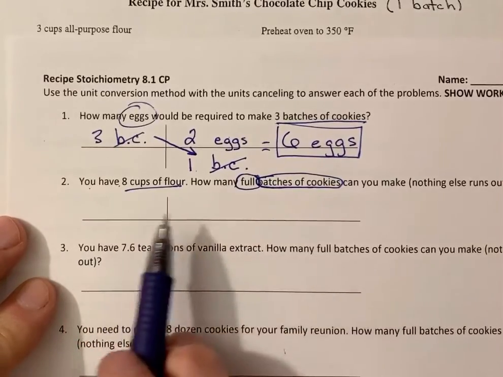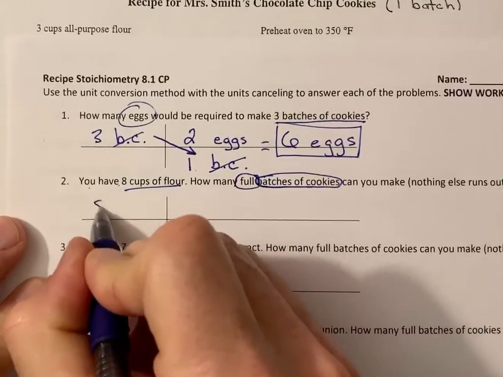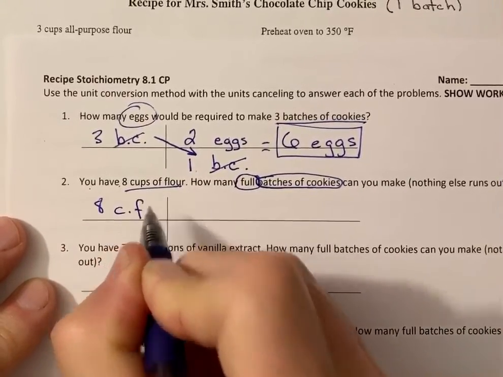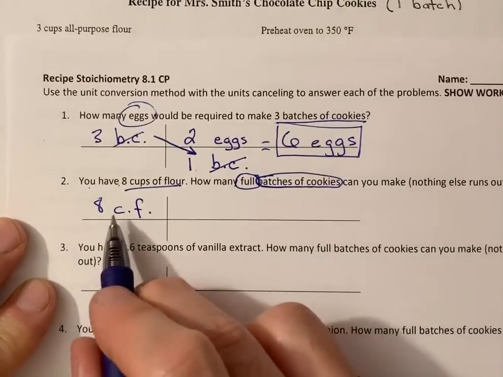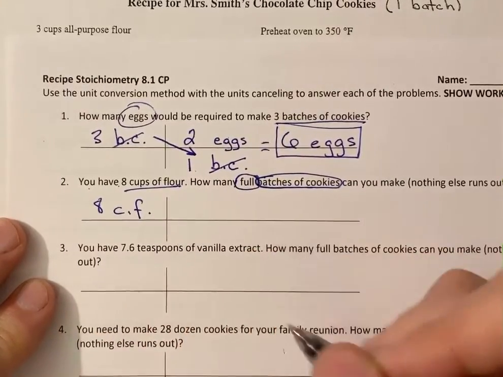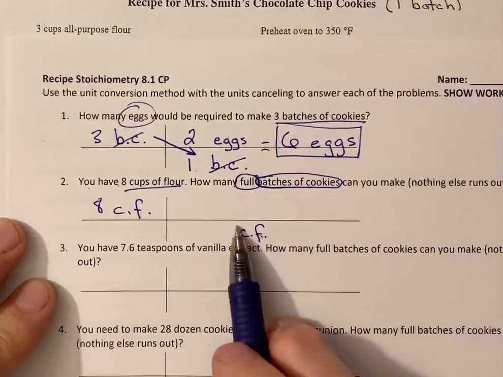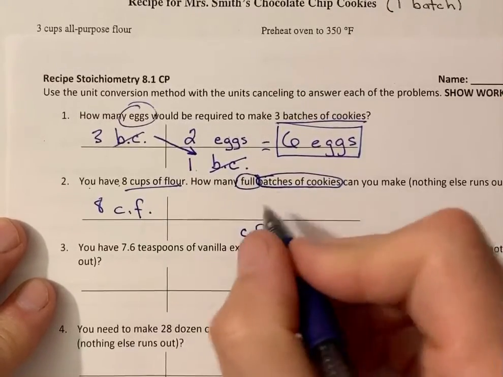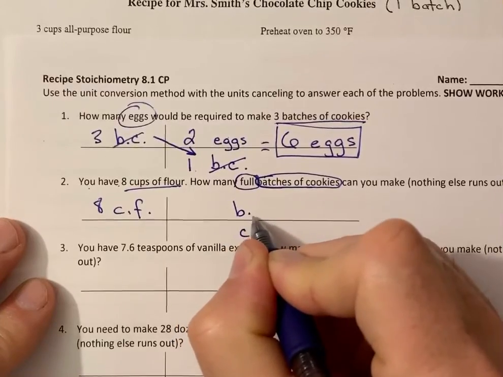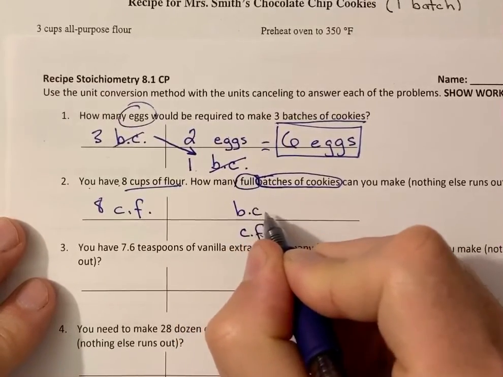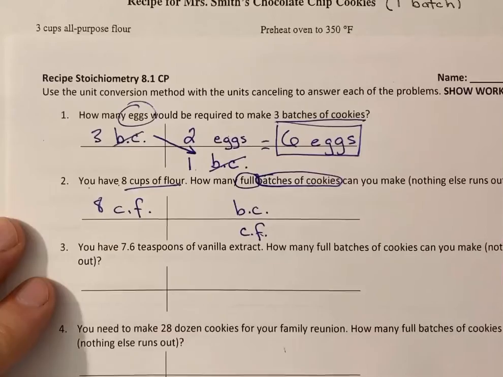So starting amount is 8 cups of flour. Okay, cups of flour's up there. It's got to go where? Down on the bottom. Good job. Okay, we want to convert it to batches. All right, batches of cookies up top.